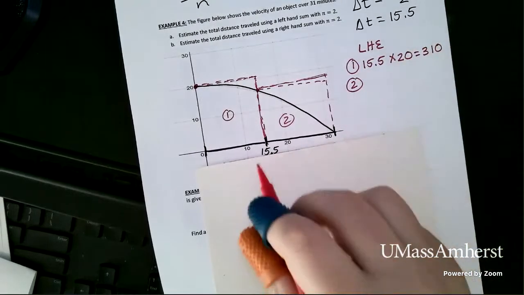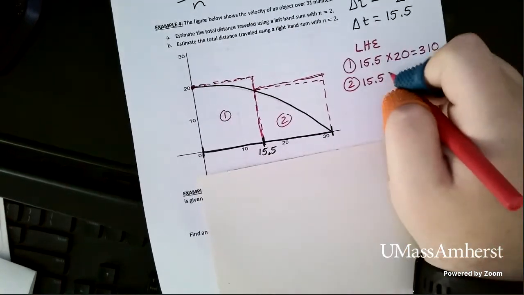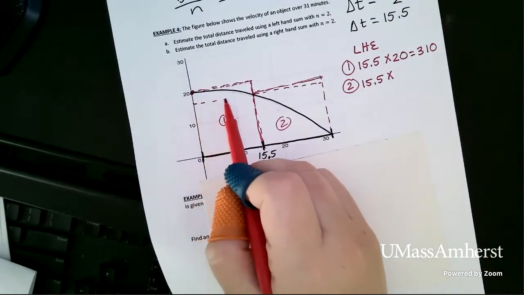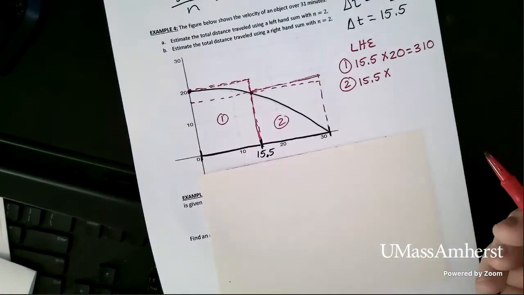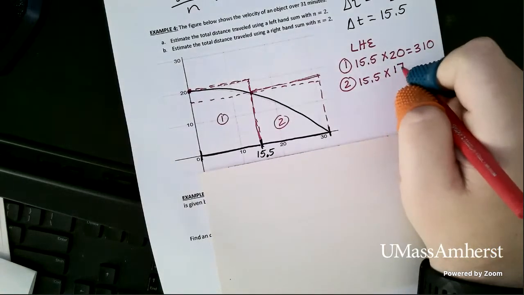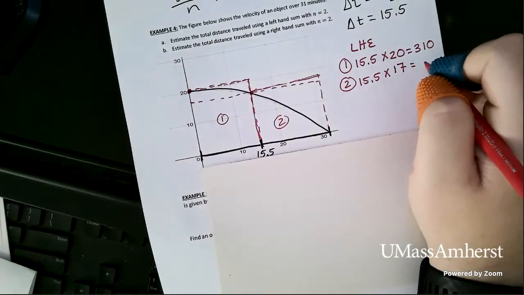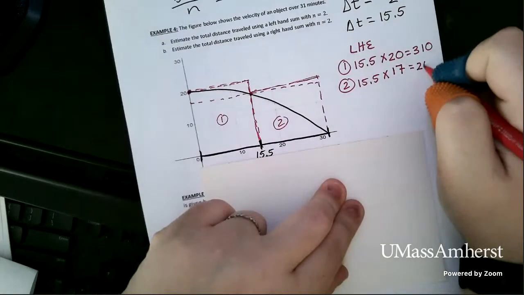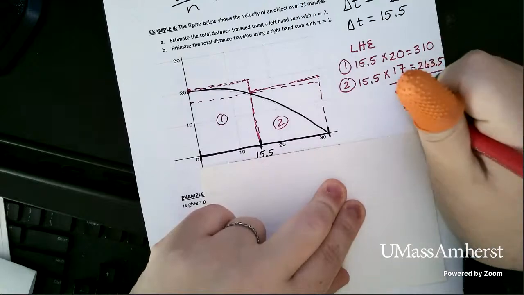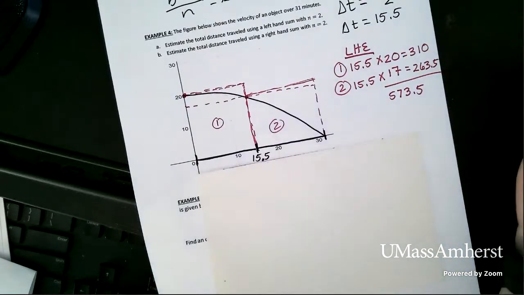For the second one, I again have a 15.5 width, which represents my time, and now I need to multiply that by the height. So I have to approximate how high this is. You may have approximated slightly differently, but it should be in the same general area. I approximated that height as 17, so my rate there is 17. So 17 times 15.5 gives me 263.5. Then I add those two areas together, and I get 573.5 for my left-hand estimation.